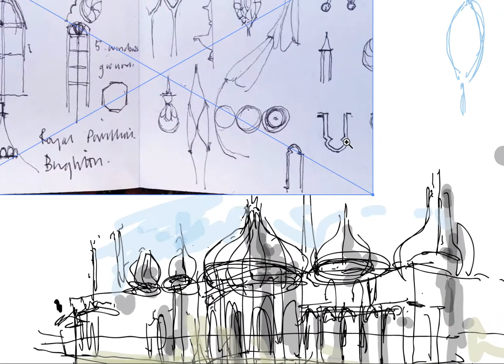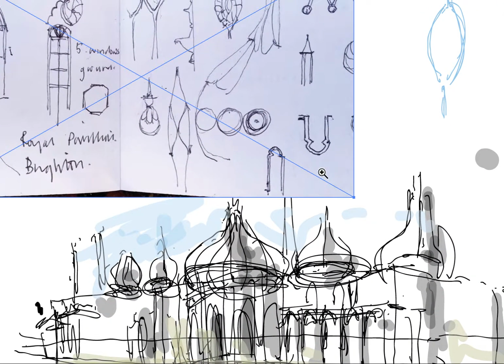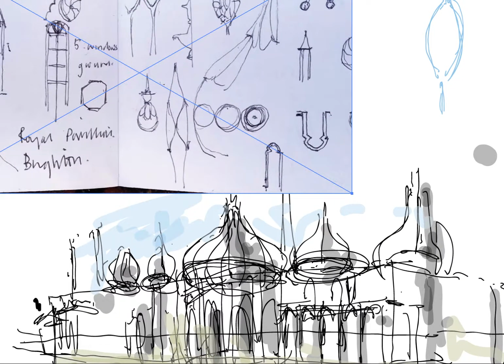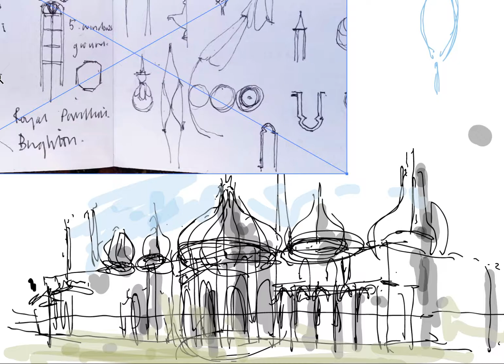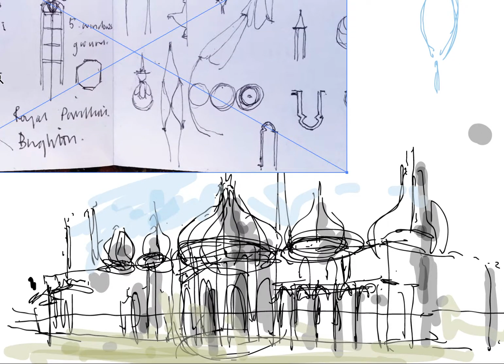Remember, of course, that an object that is symmetrical, perhaps one only needs to draw one side of it because it's very easy to flip it afterwards. Again, remember that if you're drawing something like a window frame as a front elevation, it's relatively easy to put it in perspective afterwards.